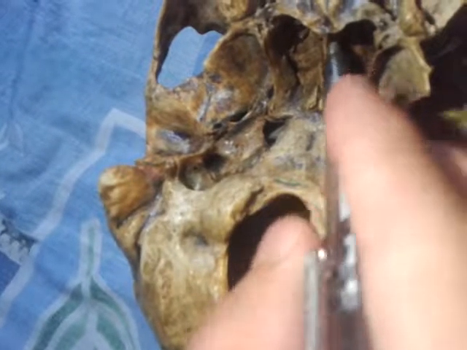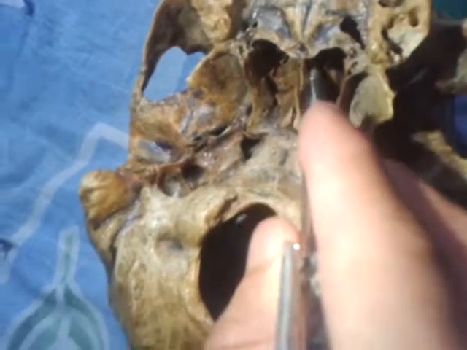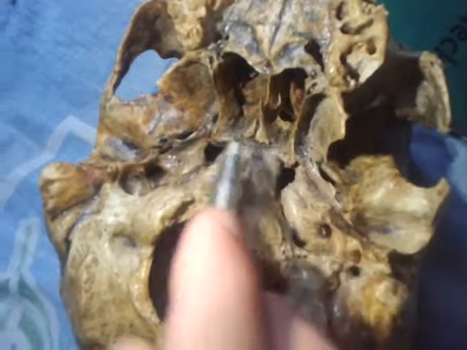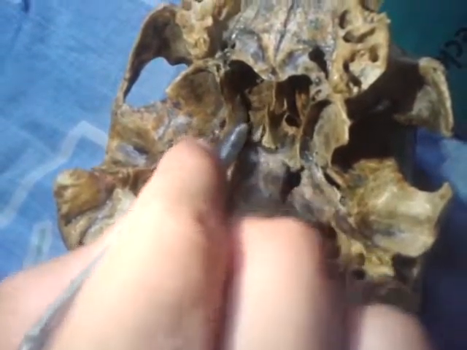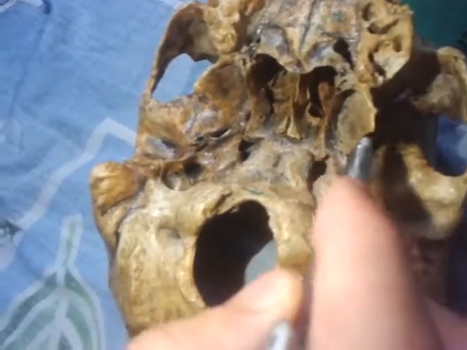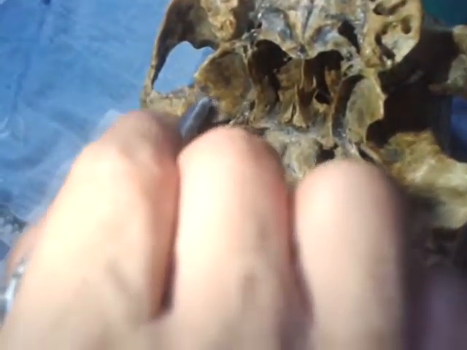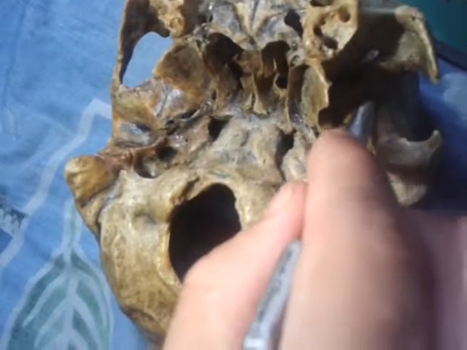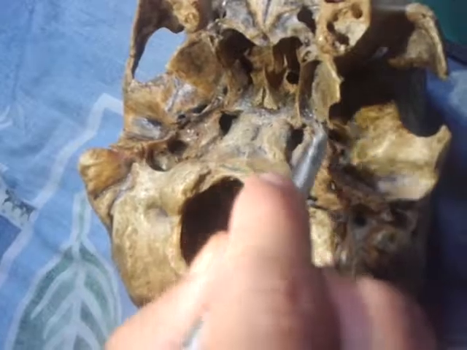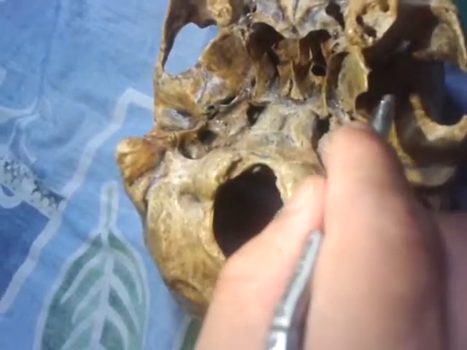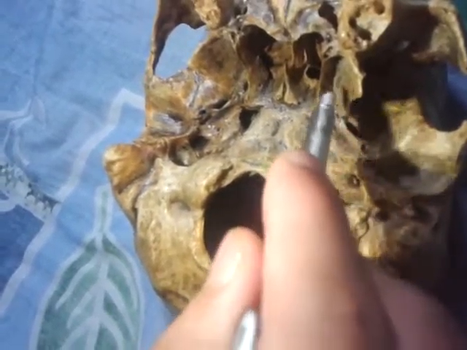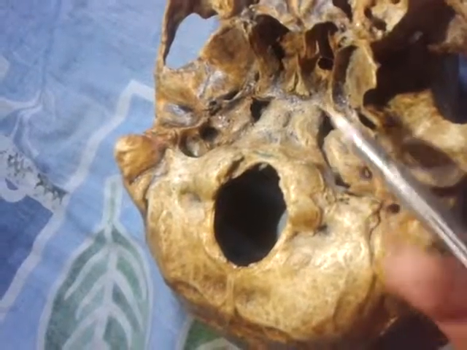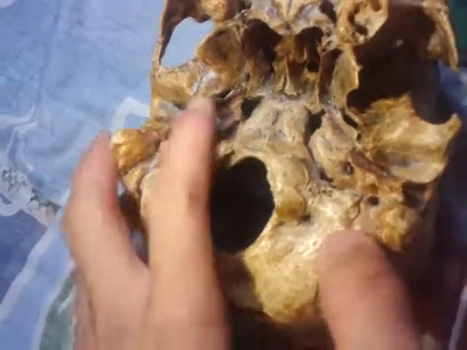Posterior to the vomer, this is the body of the sphenoid. These are the pterygoid processes of the sphenoid. These two are the greater wings of the sphenoid, and the lesser wings of the sphenoid cannot be seen in the basal view. In the internal view, these are the lesser wings of the sphenoid.